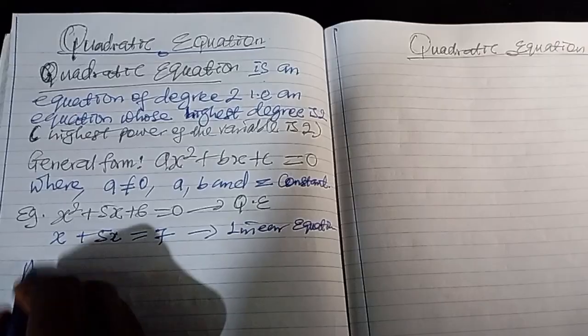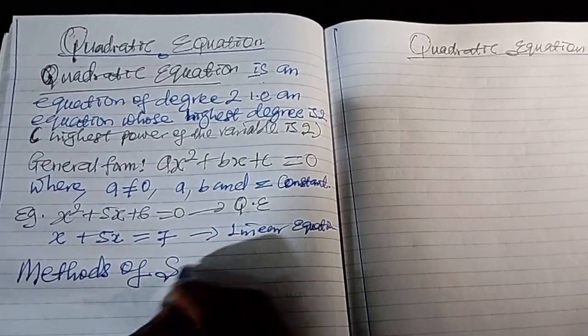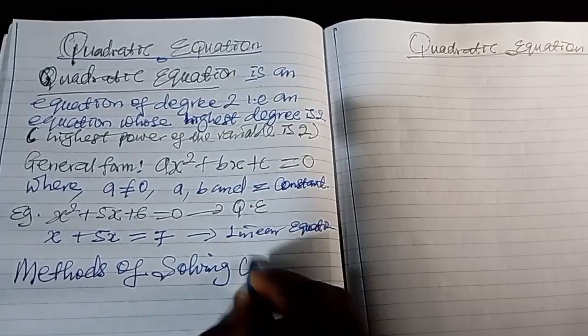Now, methods of solving quadratic equation.